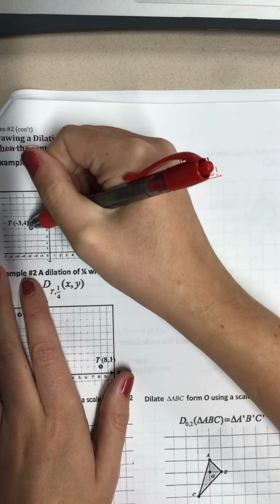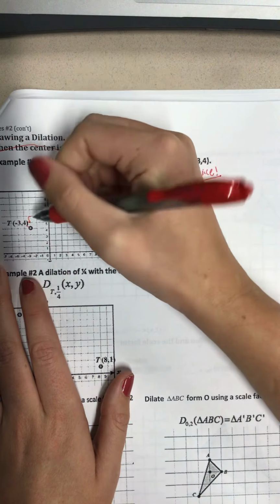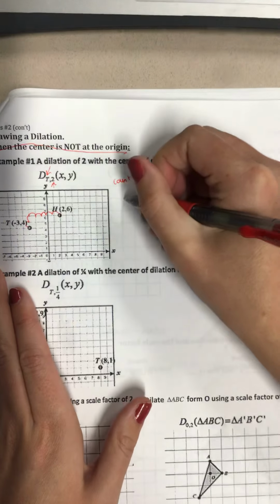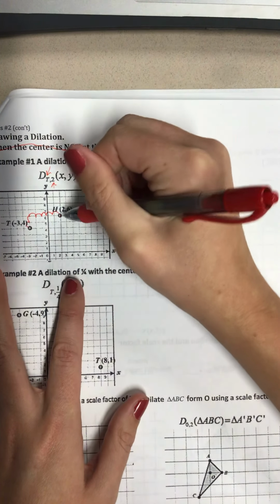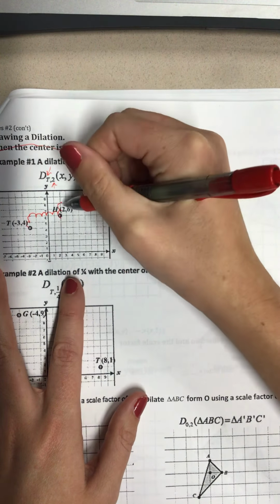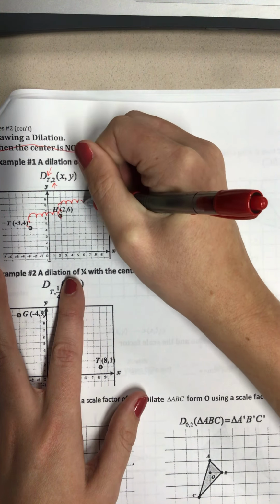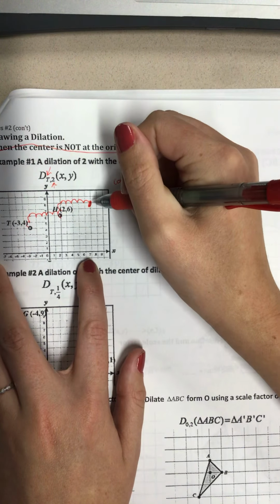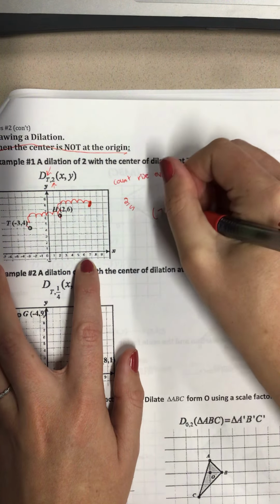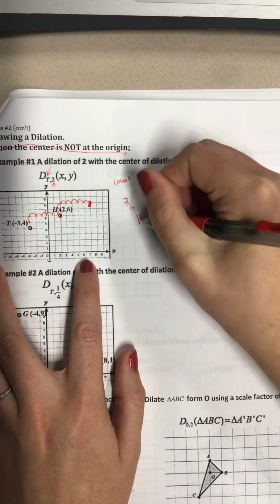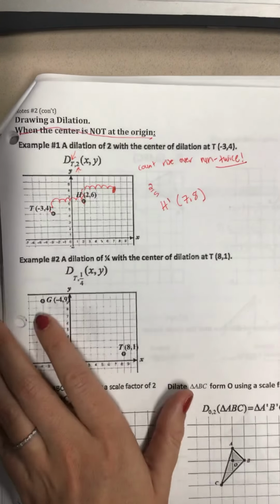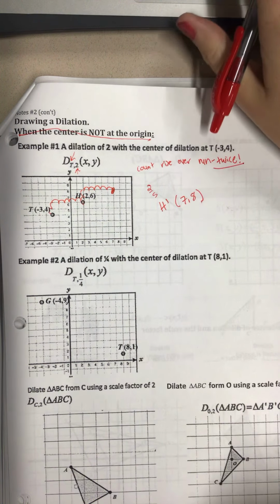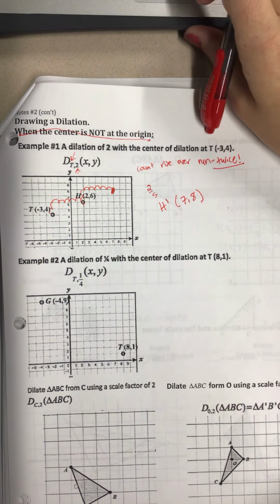So I count and I have 1, 2, over 1, 2, 3, 4, 5. So it's 2 over 5, and then I'm going to do it one more time. 1, 2, 1, 2, 3, 4, 5. So my new point should be 7, 8. So if the center is not on the origin, you count how far away it is from the center, and then you do the scale factor of that.